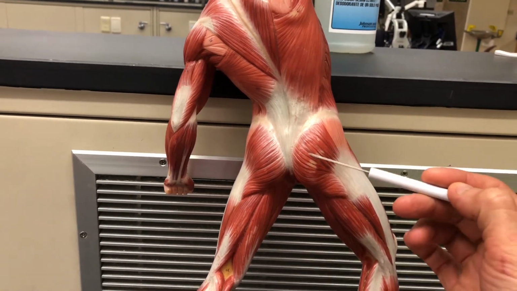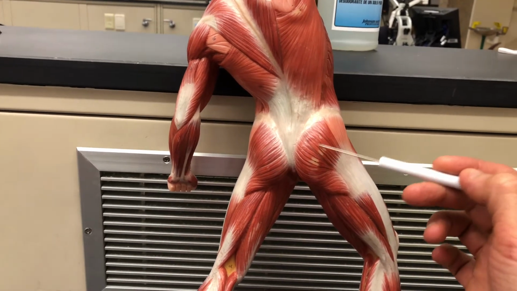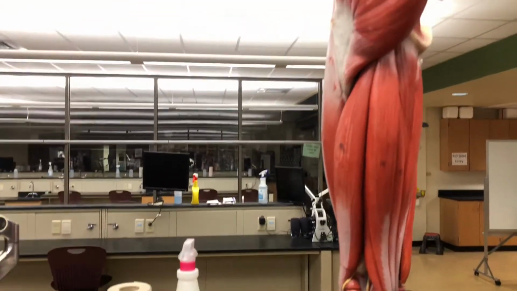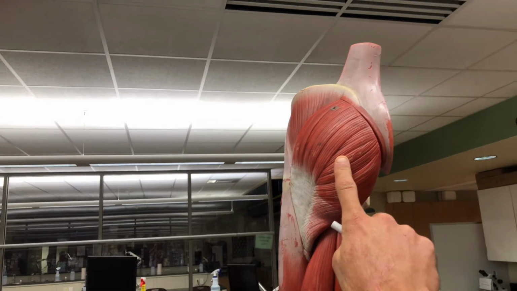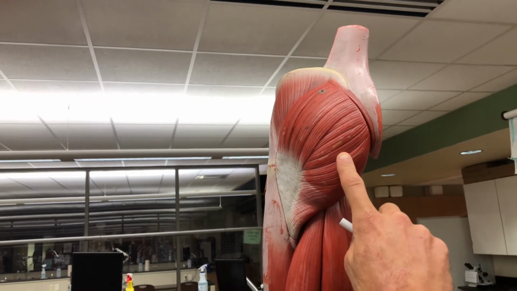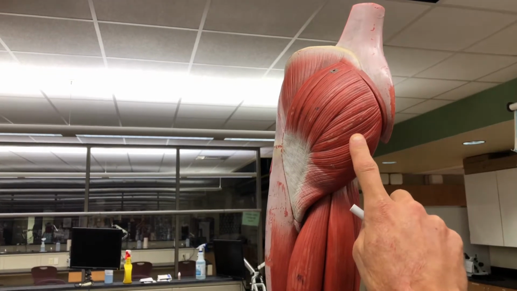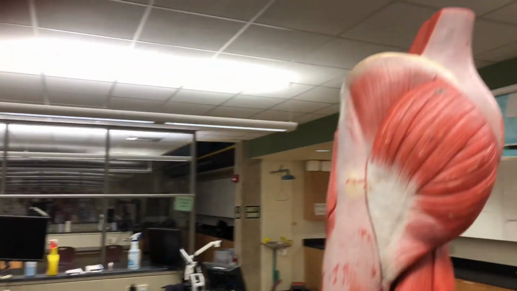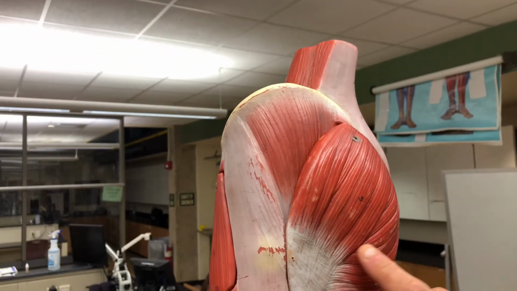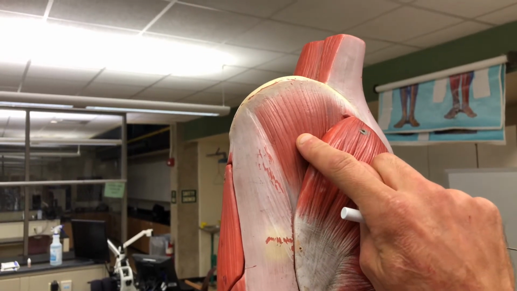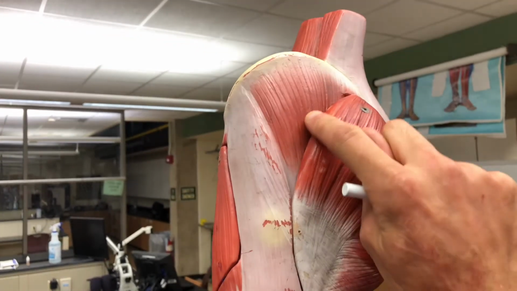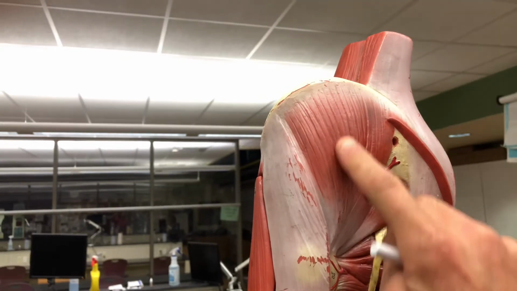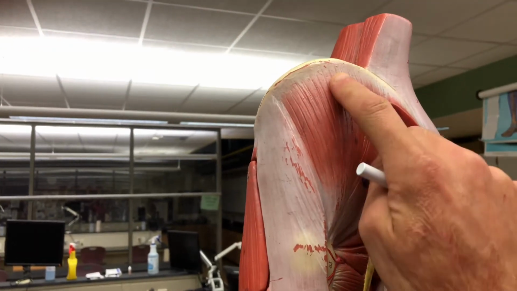Gluteus maximus, the most superficial muscle of this model. To show you that on just this single leg and hip model, gluteus maximus, the largest, most superficial hip muscle, butt muscle, you might want to call it. Gluteus medius, on the other hand, is going to be seen just medial. So where we find gluteus maximus, we simply move superiorly and medially, and we're going to find gluteus medius. We can take away gluteus maximus to expose that a little bit better. Excellent. Gluteus medius.